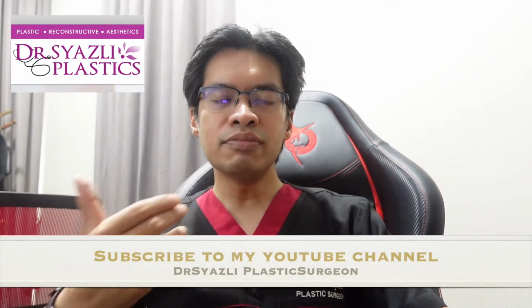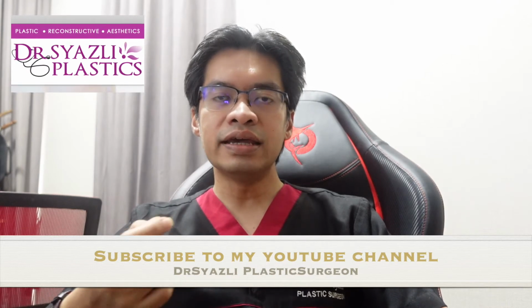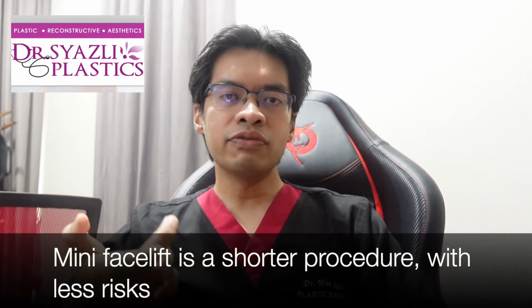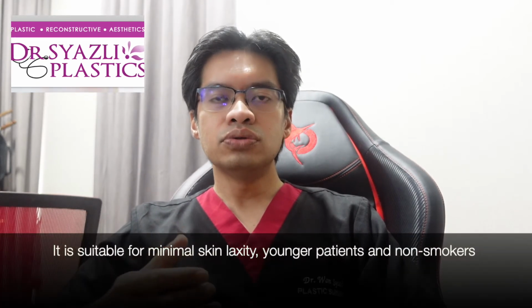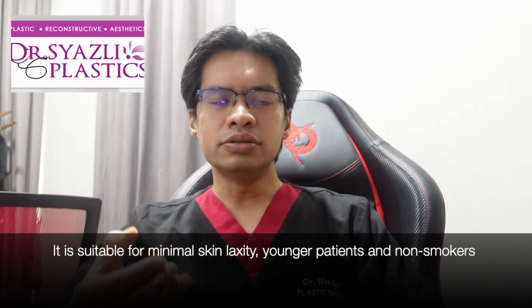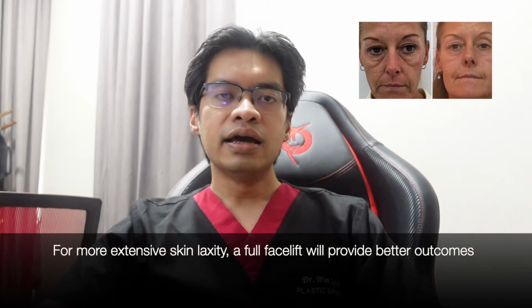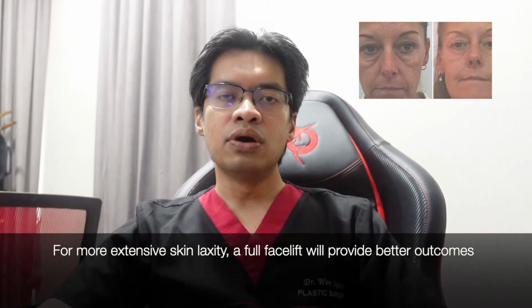The difference between these two is that the indication for a mini facelift is usually people with minimal laxity and people who are still in a younger age group, between 35 to 45 years old. With this type of population, you can actually get away with a mini facelift. Whereas in an older population, maybe about 50 to 60 years old with more excess skin, a full facelift is more indicated.